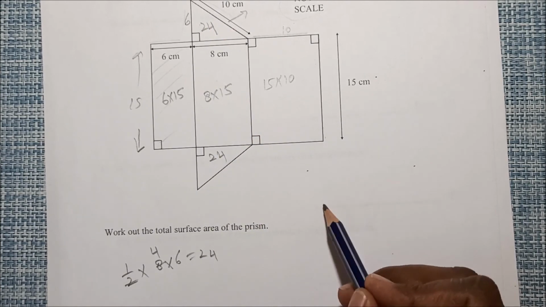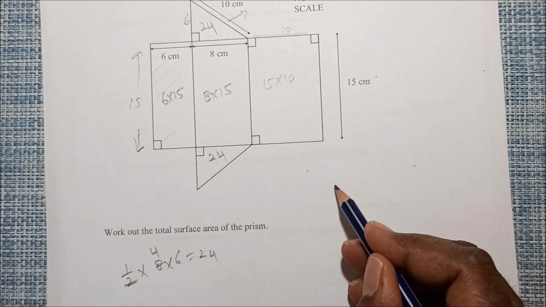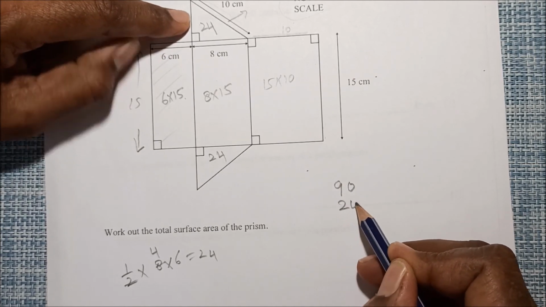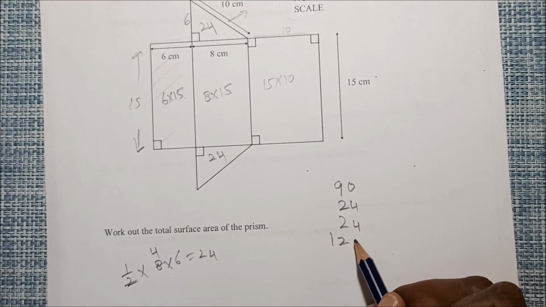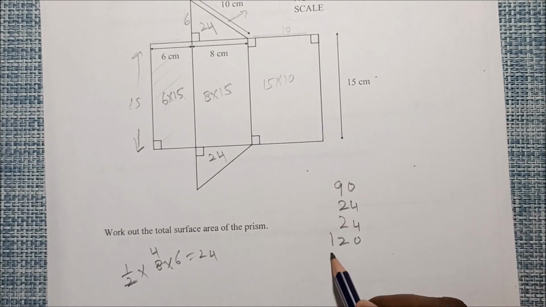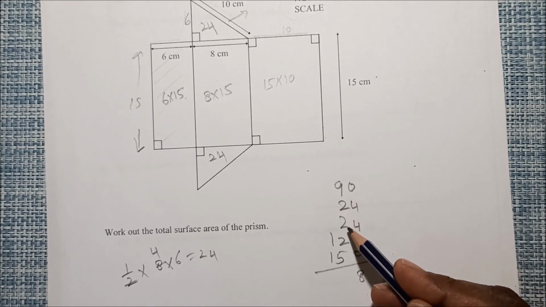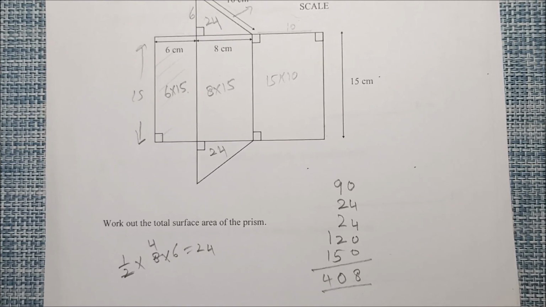Now we are going to add them together. 15 times 6 is 90, plus this 24, plus again 24, and then this one 15 times 8, 120, 15 times 10, 150. So our final answer will be 408 centimeter squared.